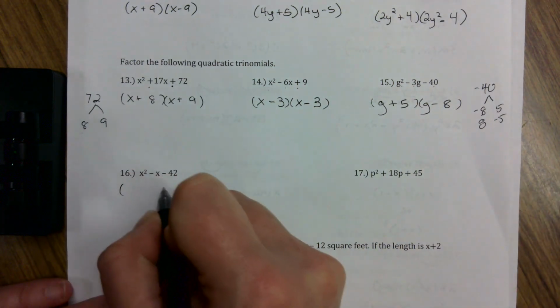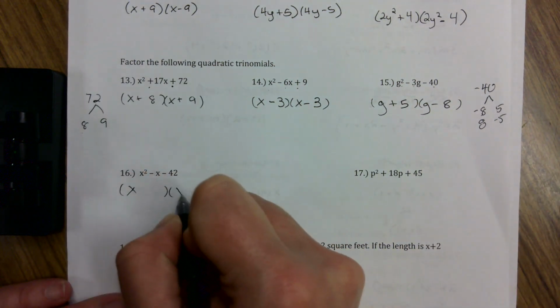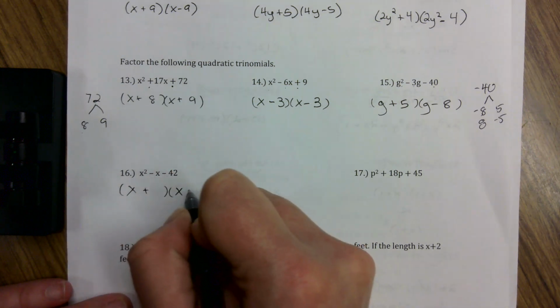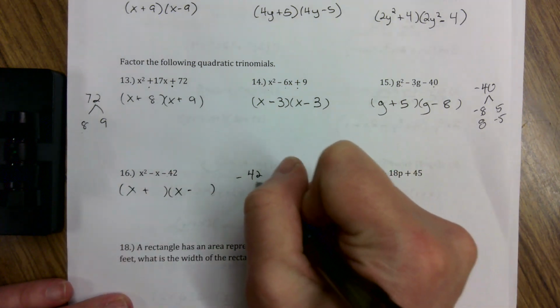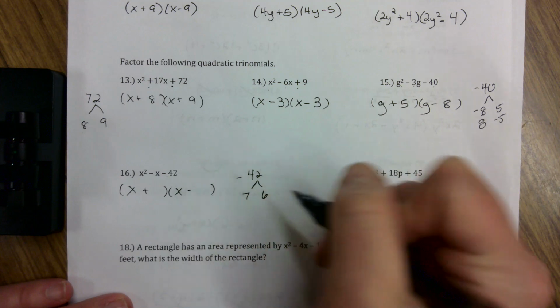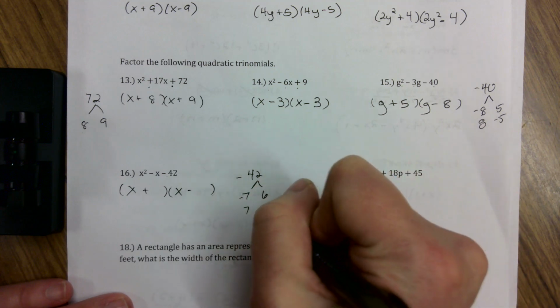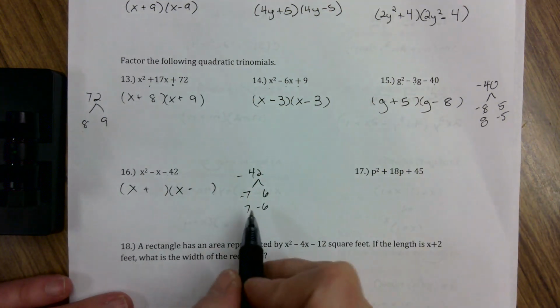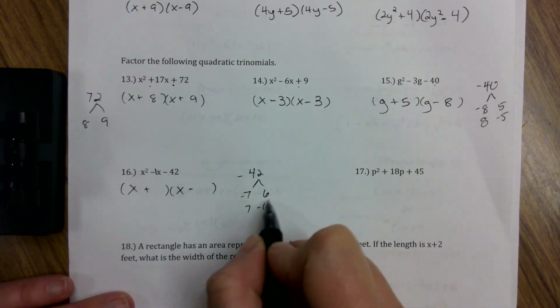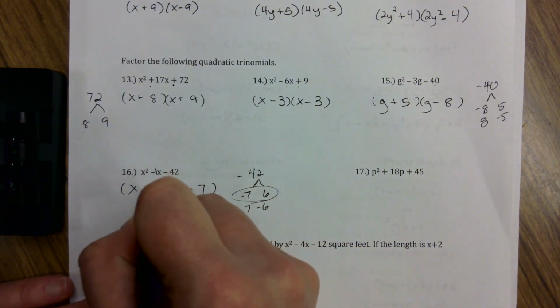Down here, do we have three terms with a plus in the back? We don't. So one's going to be positive, one's going to be negative. So negative 42, we know that's 7 times 6. One of them has to be positive, one of them has to be negative. So which one gives us a negative 1? It's this one, negative 7, positive 6.